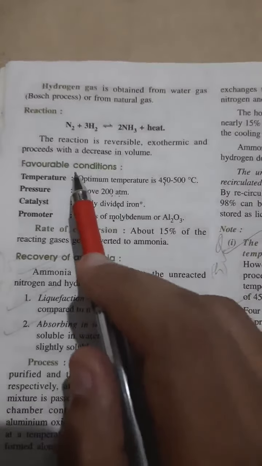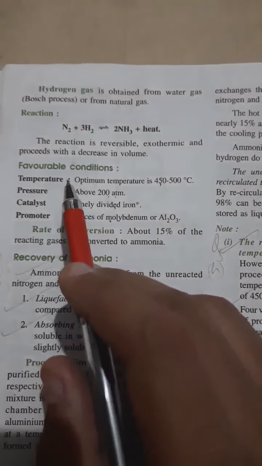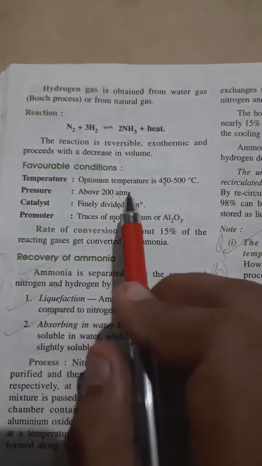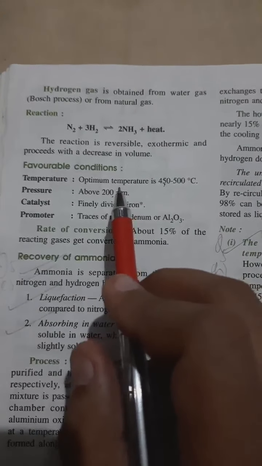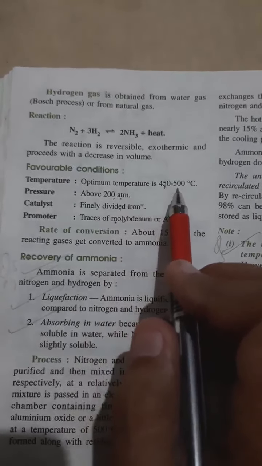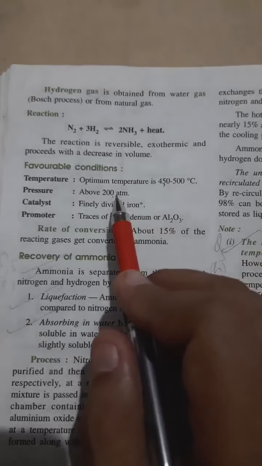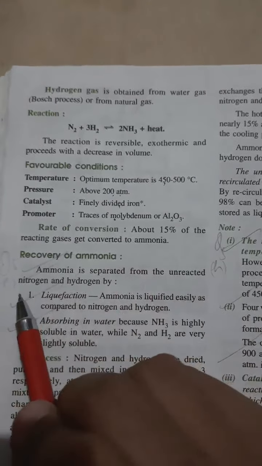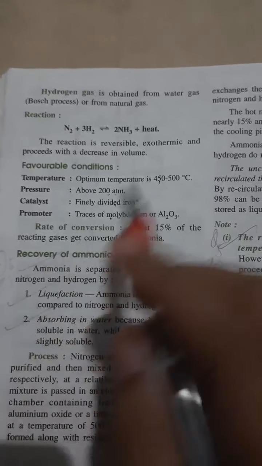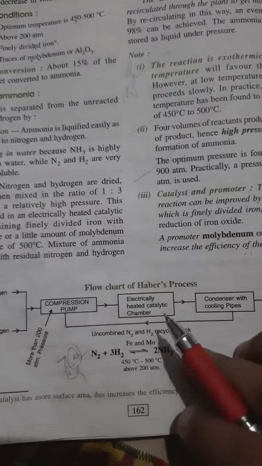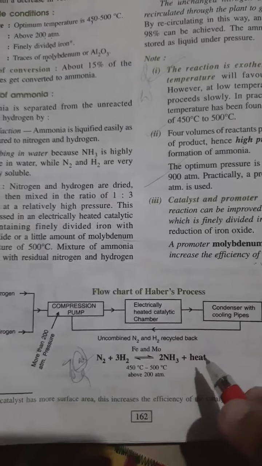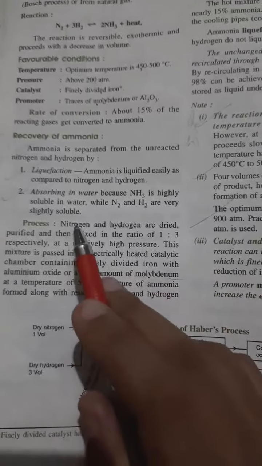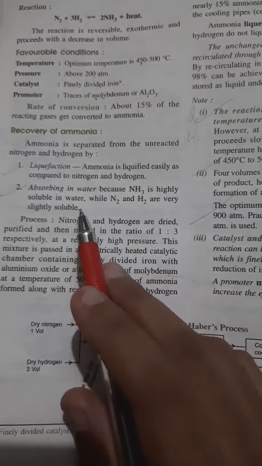This next part is about the favorable conditions, right. What are the favorable conditions for Haber's process? Favorable conditions are temperature should be 452 to 500, 250 atmospheric pressure, finely divided iron, and molybdenum and Al2O3 as promoters, right. Now I will not be going deeply into this diagram because I have already explained it in the previous video, right. And the recovery of ammonia, right.